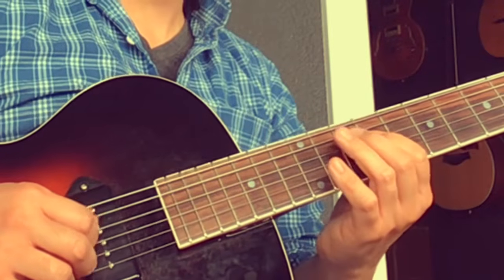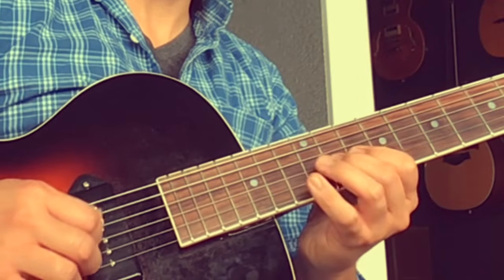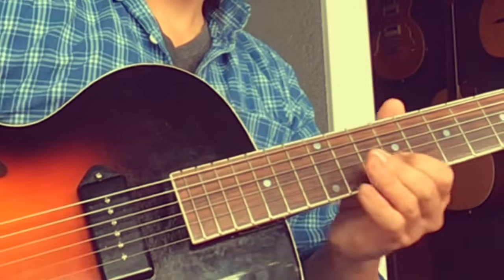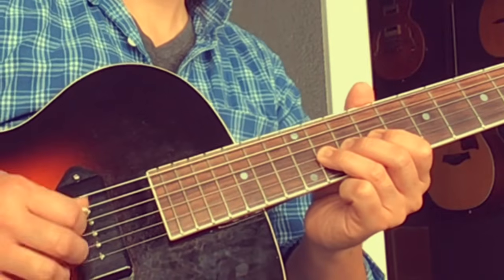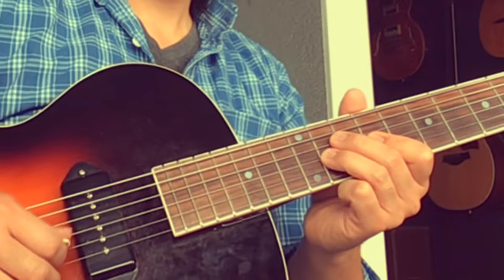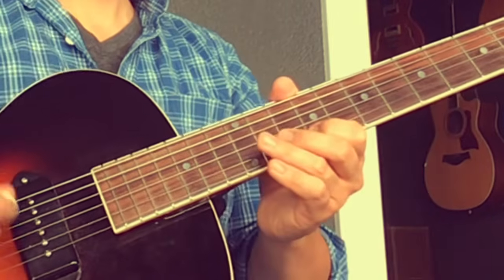I messed that up. I'll yell it out whenever I mess it up, so you know you weren't wrong. B section. That's a 13 chord.